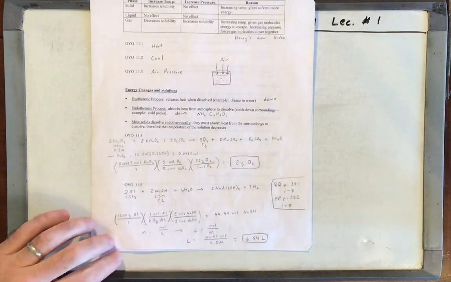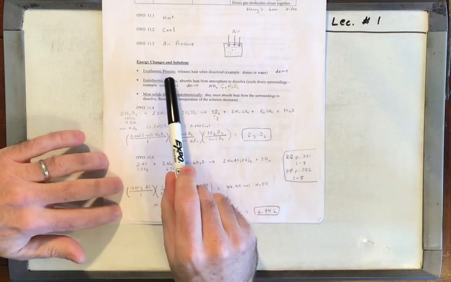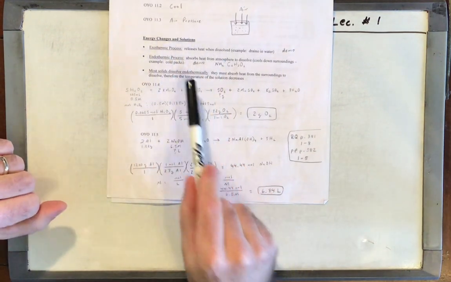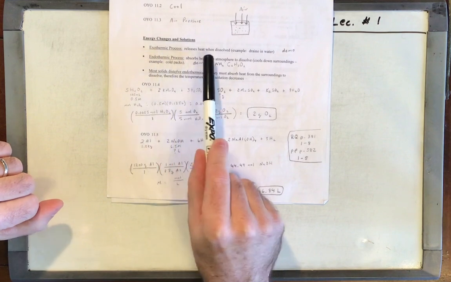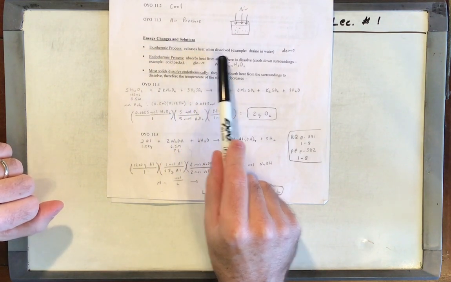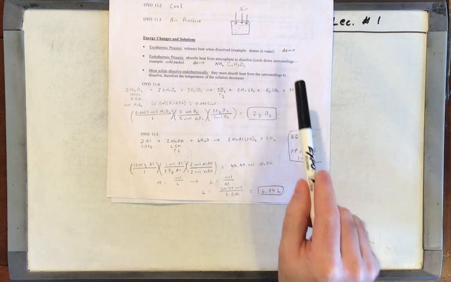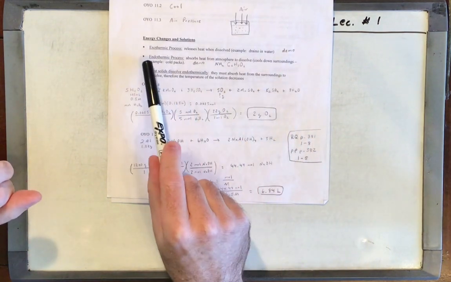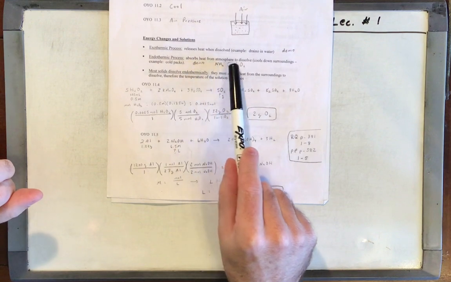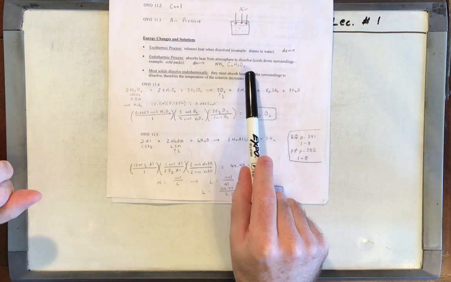Okay, a little more vocab. We're at the middle of page 2, so energy changes and solutions. An exothermic process releases heat when dissolved. All right, I'm going to demonstrate that in class by doing an exothermic reaction. You'll see how hot the beaker gets. An endothermic process absorbs heat from the atmosphere to dissolve.